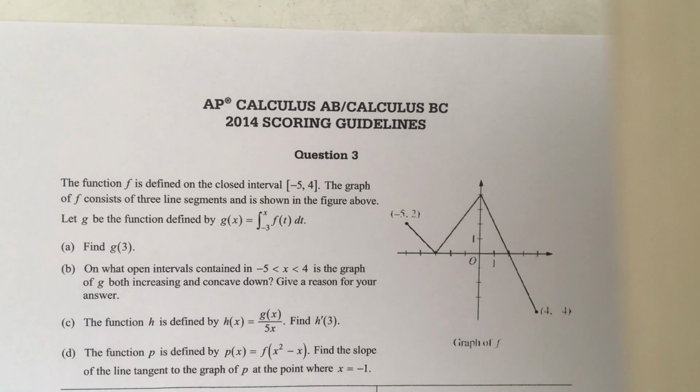That also means that f prime of x is going to be the second derivative of g. What we're looking for is when it is both increasing and concave down. That means that f should be positive and f prime should be negative.